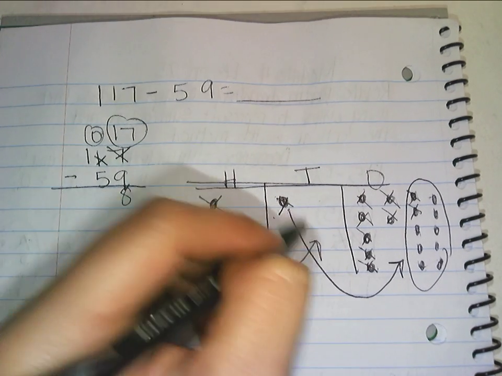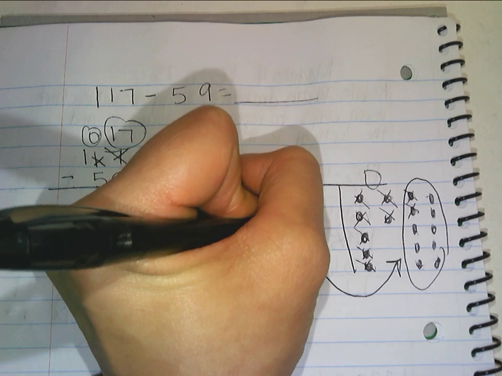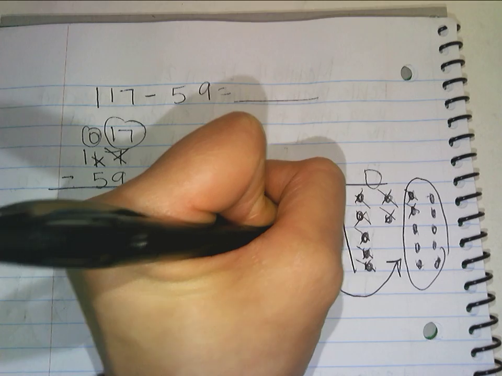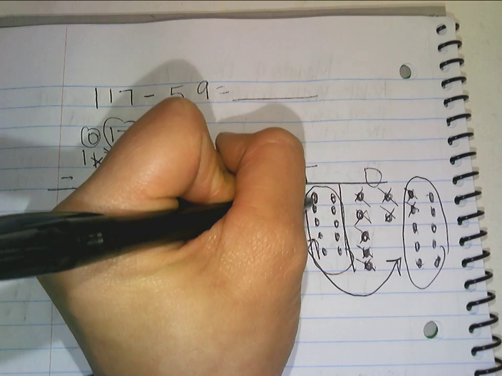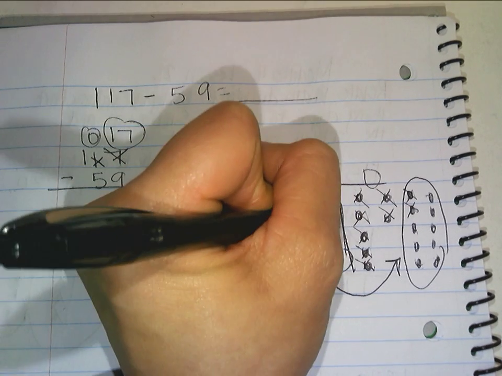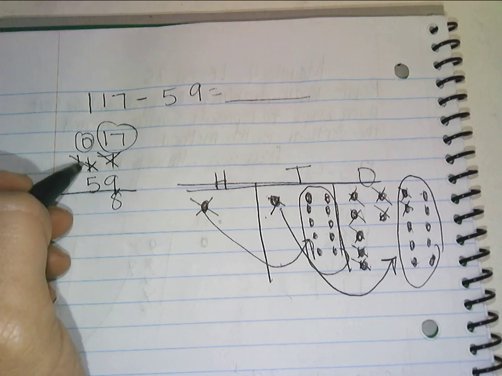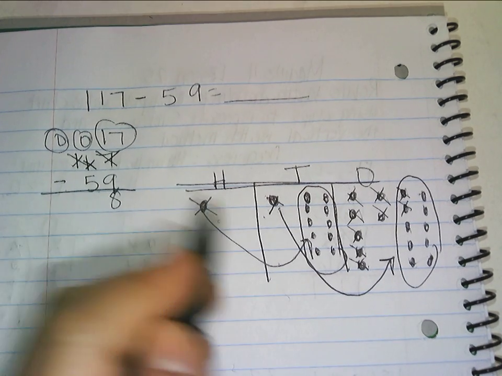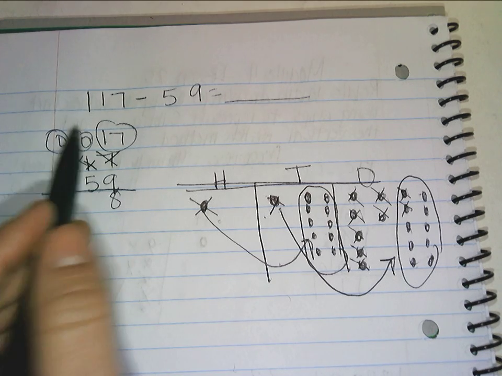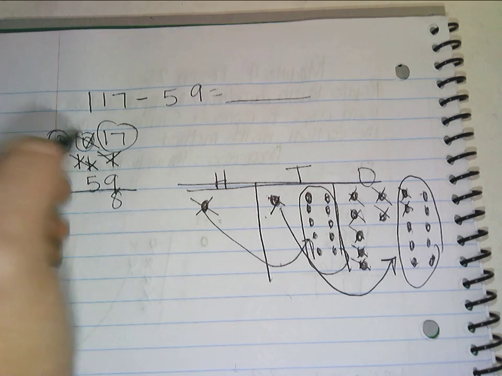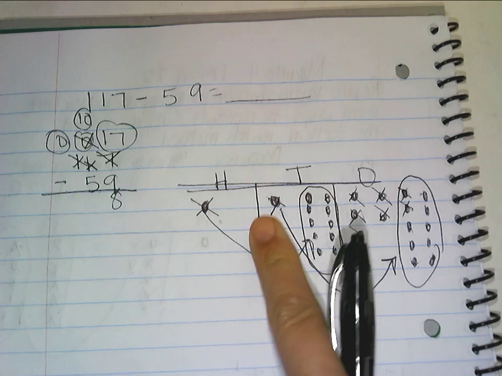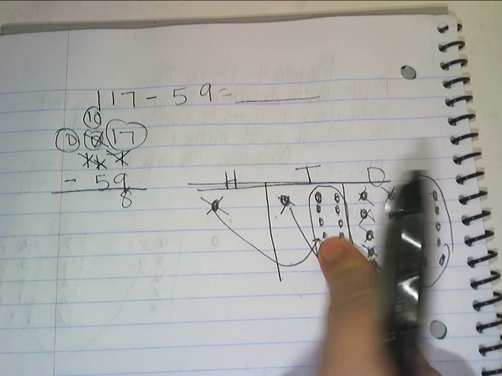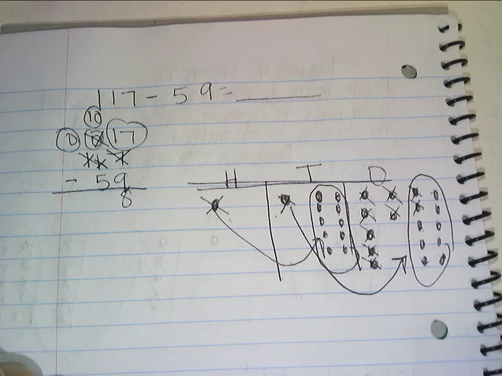100, you regroup for 10 tens. 1, 2, 3, 4, 5, 6, 7, 8, 9, 10. So the 1 you cross off and write a 0. Remember, before you even subtract that 5, you need to show your decomposing and your regrouping on your equation. The 0 gets changed to 10 because I didn't have anything there, and then I regroup that group of 10 tens right there. So that becomes 10. So now I can subtract 5.